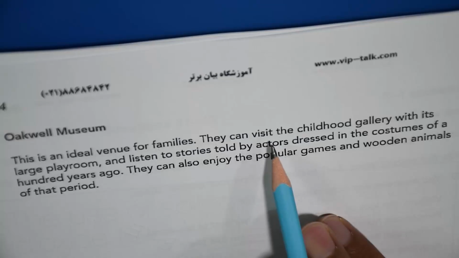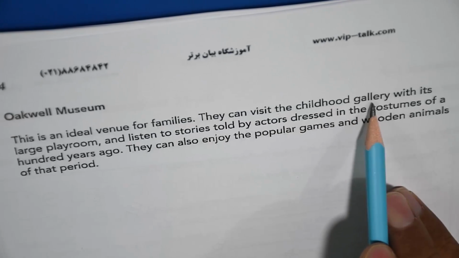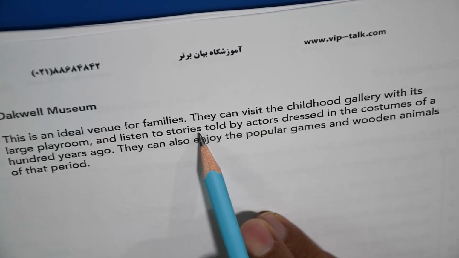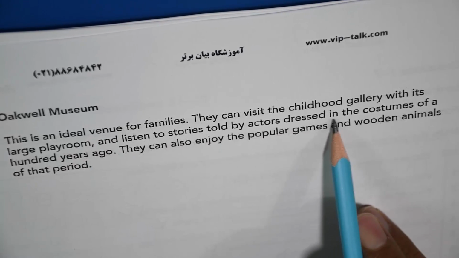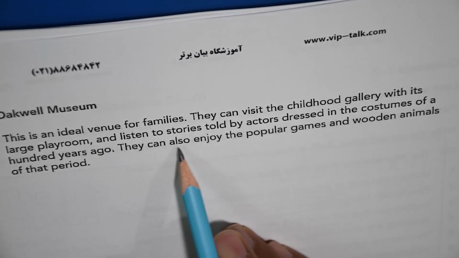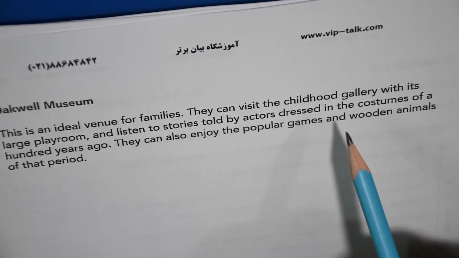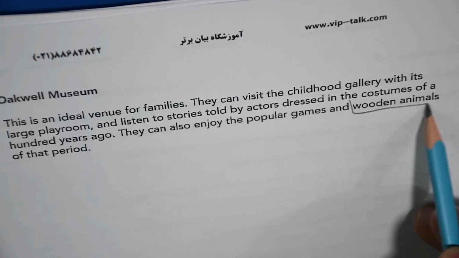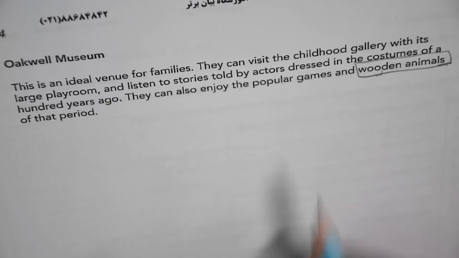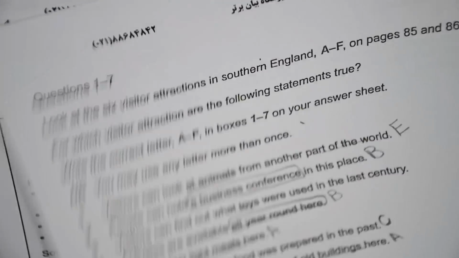They can visit the childhood gallery with its large playroom and listen to stories told by actors dressed in the costumes of 100 years ago. They can also enjoy the popular game and wooden animals. Now see, they use the word toys. For toys they use the word wooden animal. So wooden animal is basically a toy.